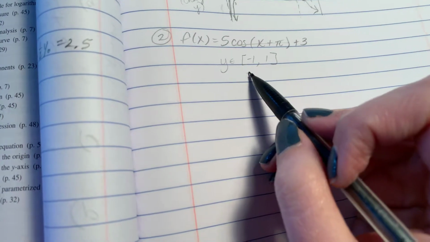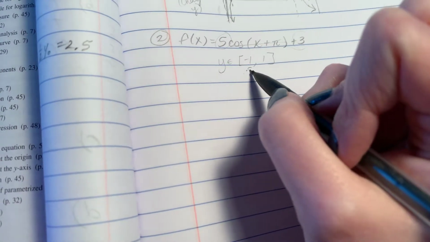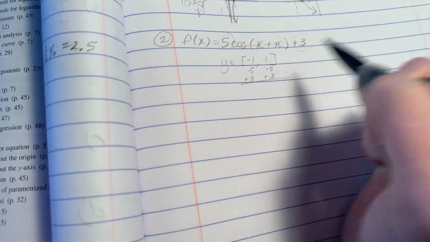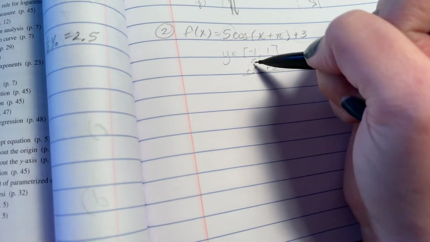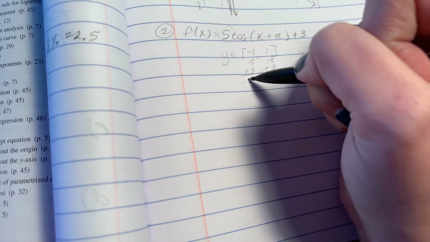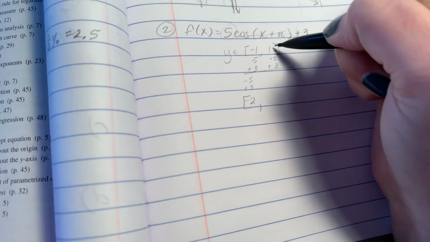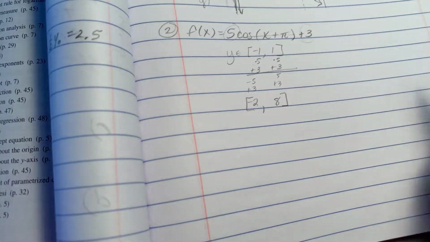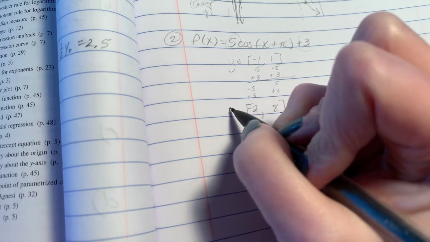Now this says multiply by 5, and this says add 3. Multiply by 5, add 3, because this is outside and outside, so same operation. So that'd be negative 5 plus 3, which is negative 2, and then 5 plus 3, which is 8. So negative 2 to 8, which is D.